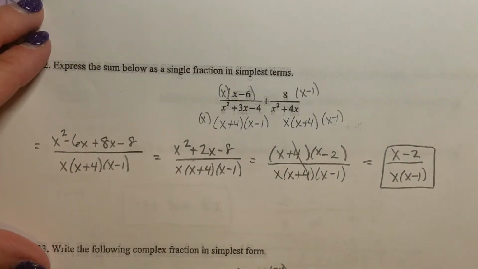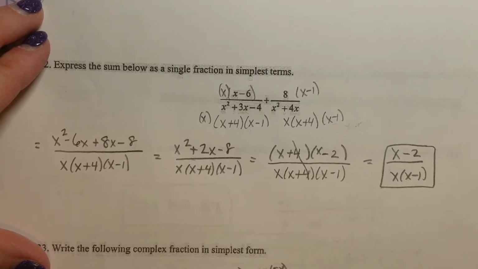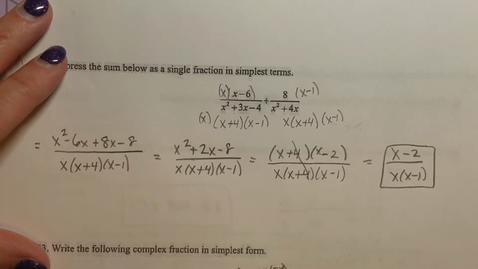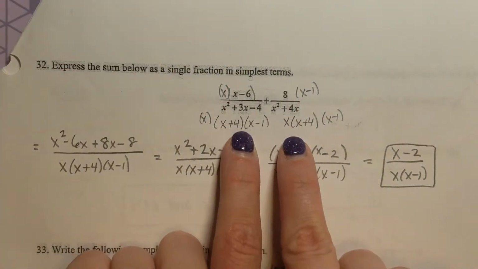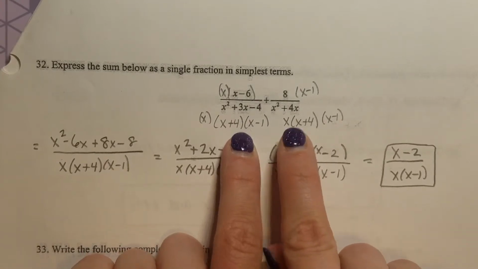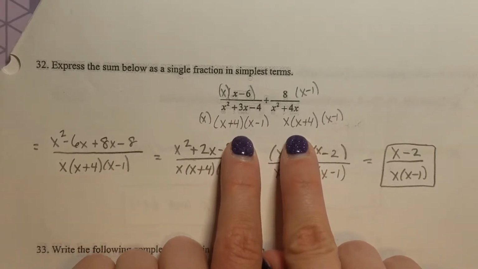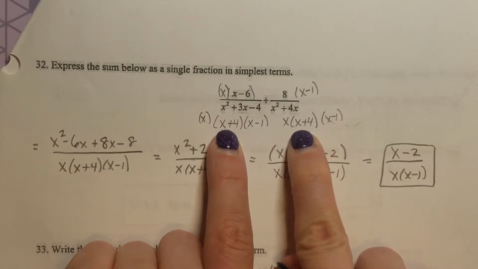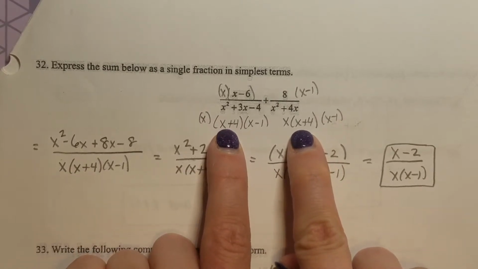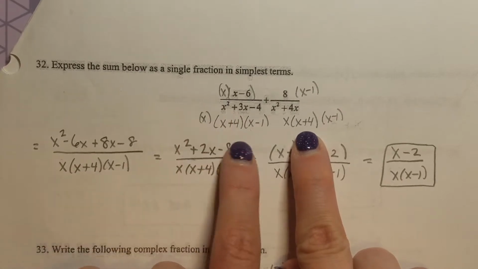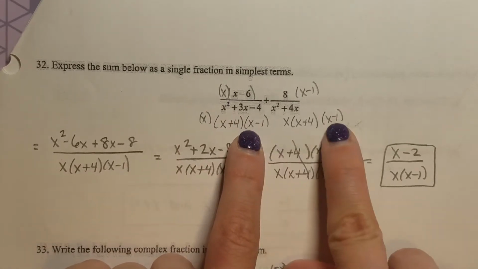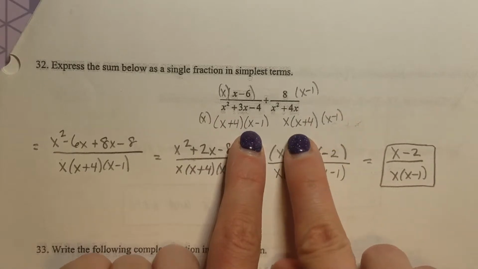Number 32, we have an addition of fractions. So we want to remember when we're trying to add or subtract fractions, we need common denominators. So definitely factor those denominators first to see if one of the factors is already in common, and it is, that x plus 4 is already in common. And then we look at what we need on each side. This one had a single x, so now we put one there, do to the top. This one had an x minus 1, so we need it over here. We do the bottom, we do to the top.